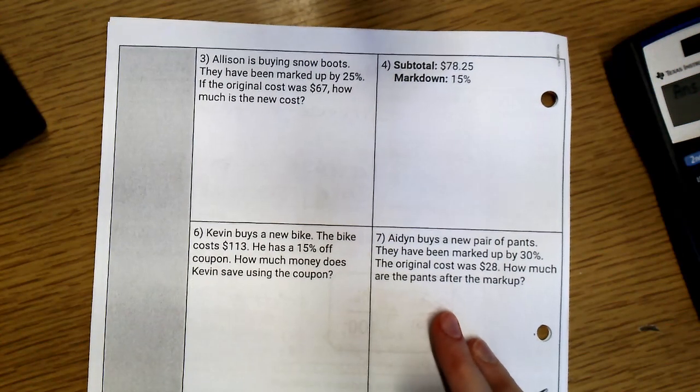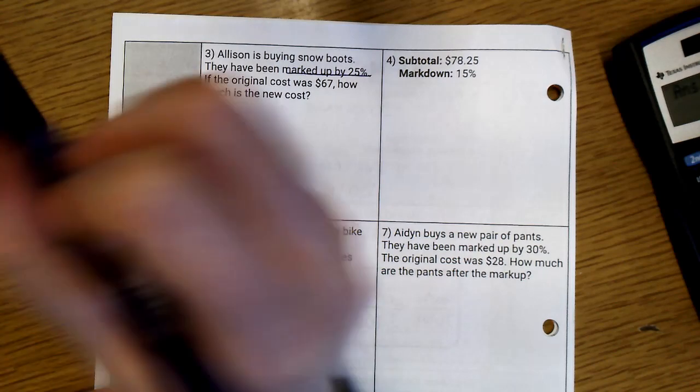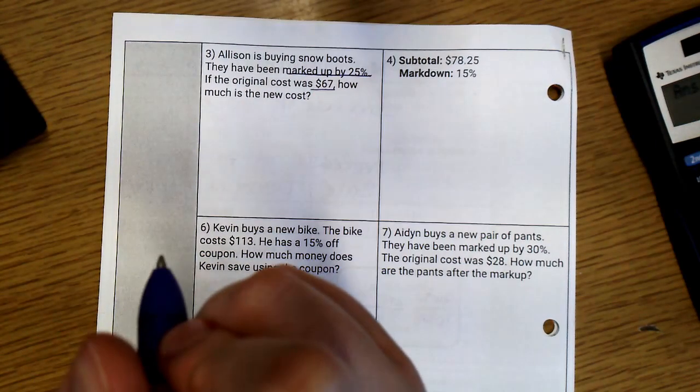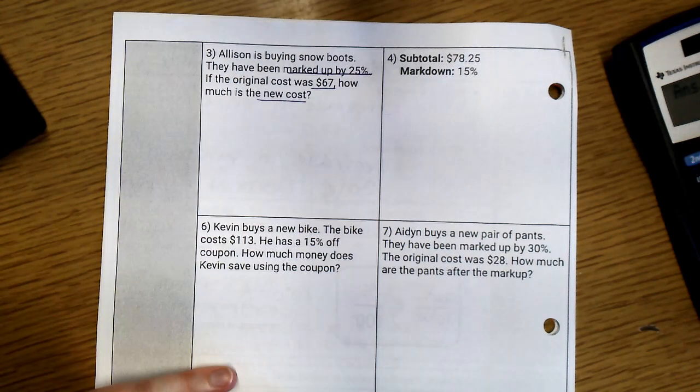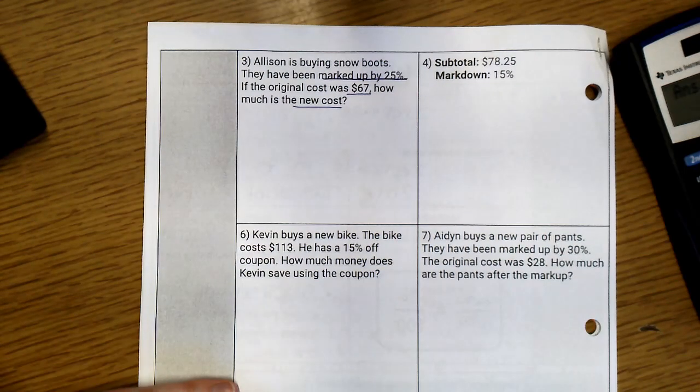Allison is buying new snow boots. They have been marked up by 25%. The original cost was $67. How much is the new cost? So I'm going to show you with our multiplication way, since I think that's probably the most popular.